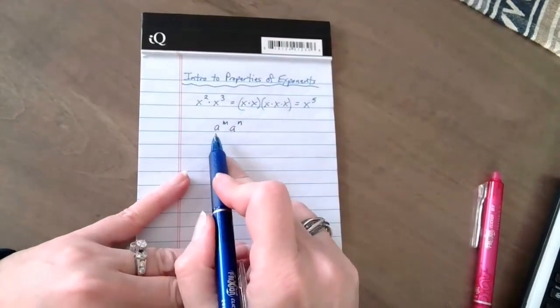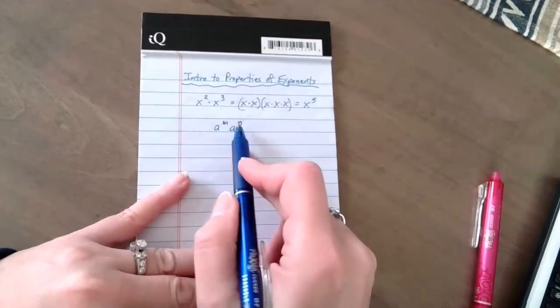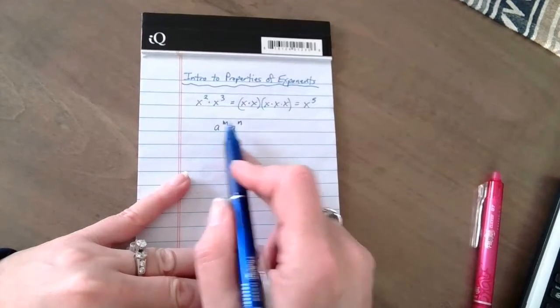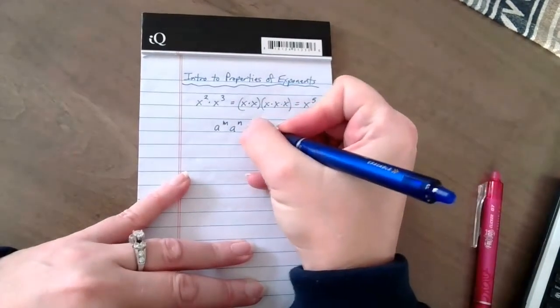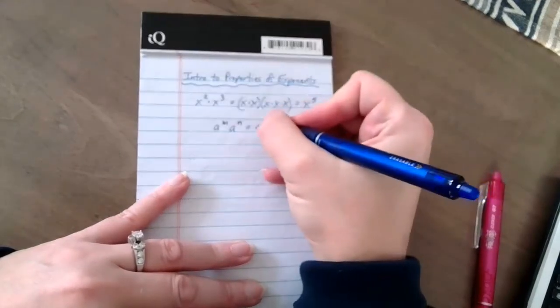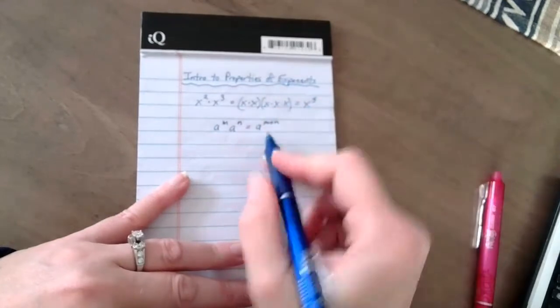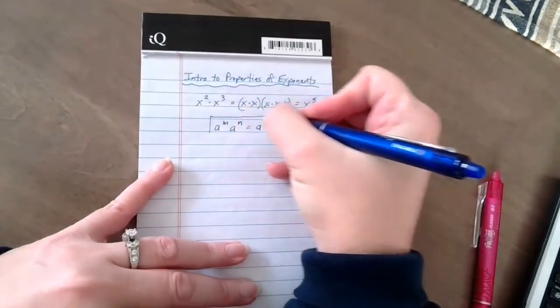Please notice the similarity here. Bases are the same, bases are the same. We're putting different exponents just because we want to understand that these exponents could be different. They could be the same number if we wanted. And how does that work? We keep the base the same, so this is still a base of a, but we add the exponents together for m plus n. Ladies and gentlemen, that is our first property of the day.